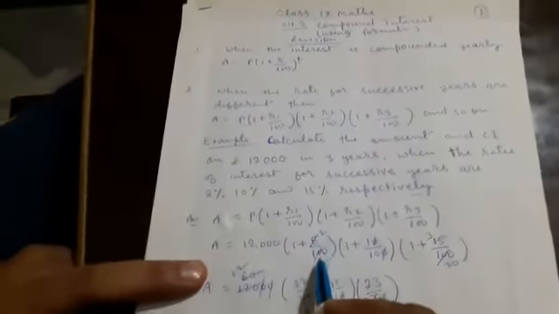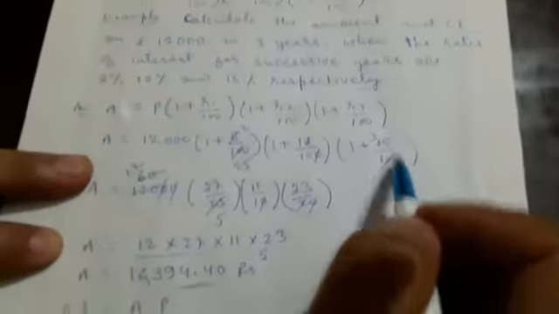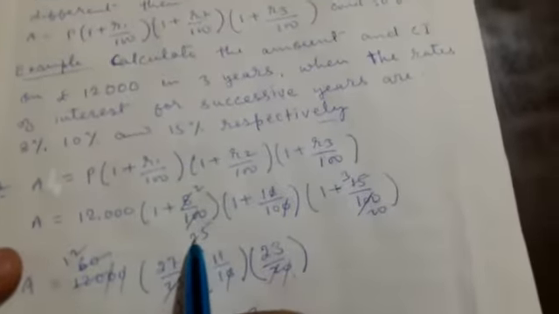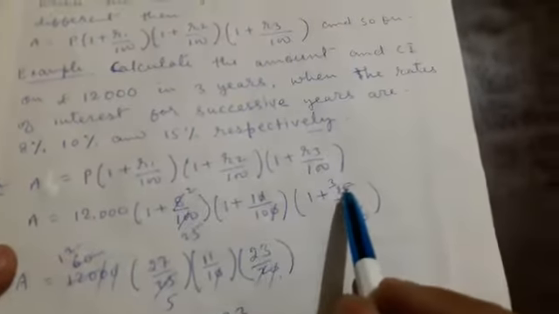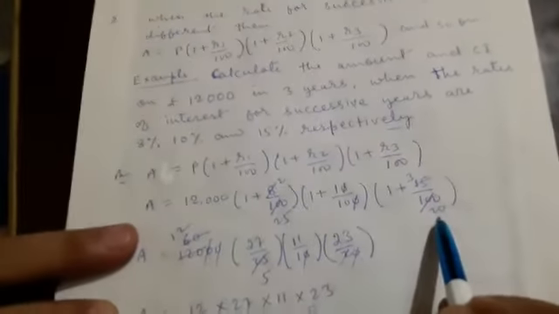Here amount is equal to, in place of P we will write 12,000, in place of R1 we will write 8 upon 100, R2 is 10%, 10 upon 100, R3 is 15%, means 15 upon 100. Now let us simplify. 4 2s are 8, 4 25s are 100, the zeros will cancel out, 5 3s are 15 and 5 20s are 100.